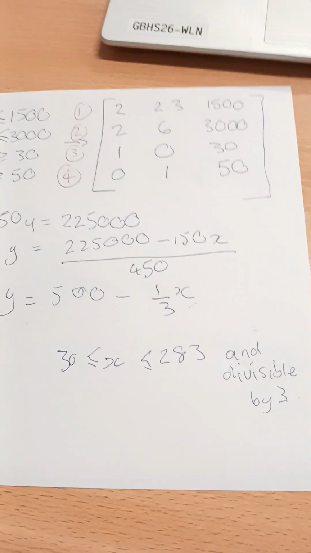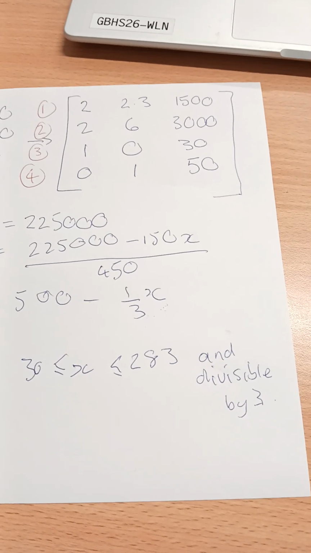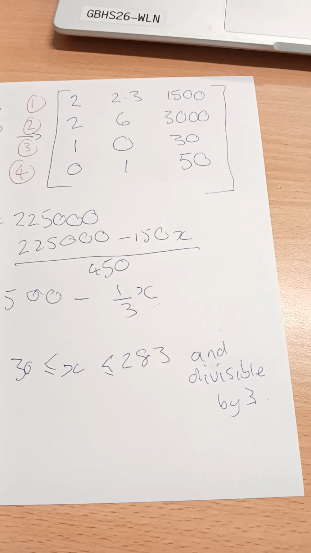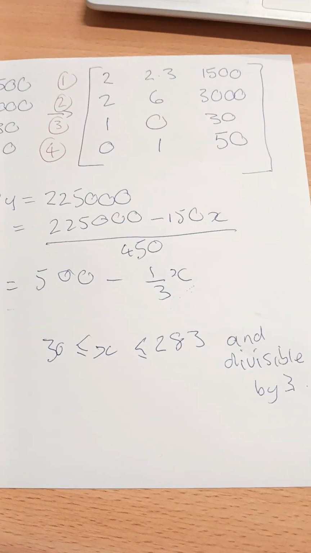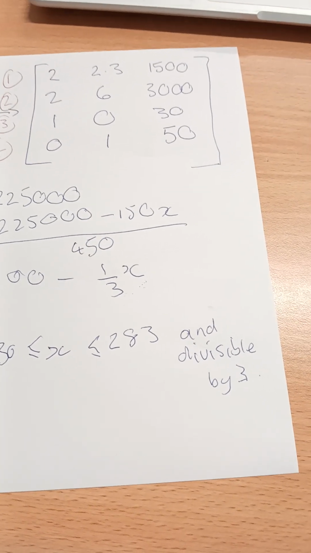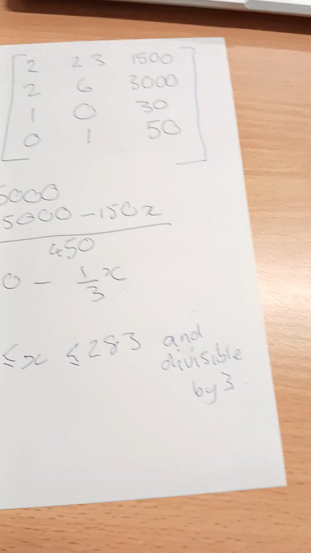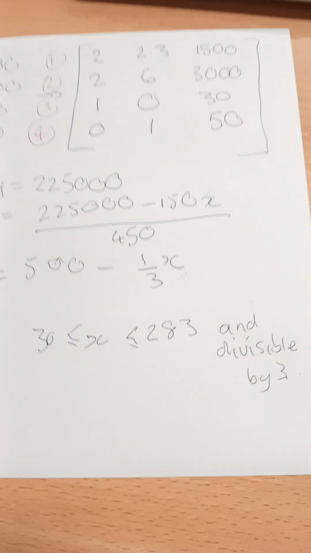So that will give you a series of numbers. You can put any number in for x, 33, 36, 39, and so on. Find a y value from here, and you've got all your points all the way up to x is equal to 281, I think, or 2 is the highest one that actually divides by 3. Anyway, that's Excellent's answer.